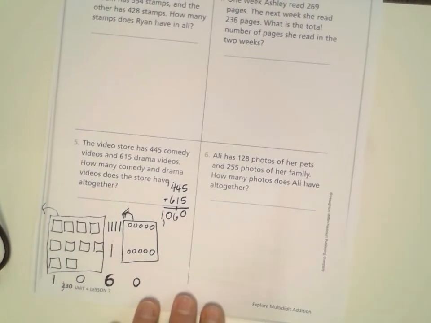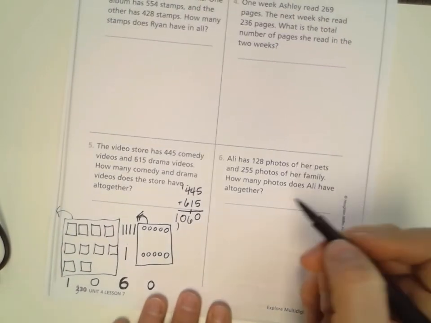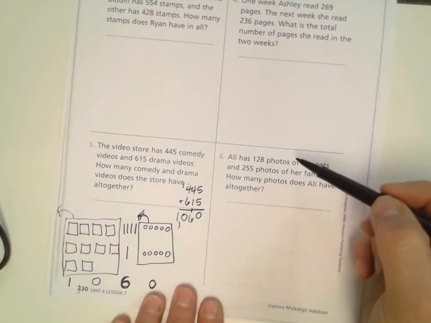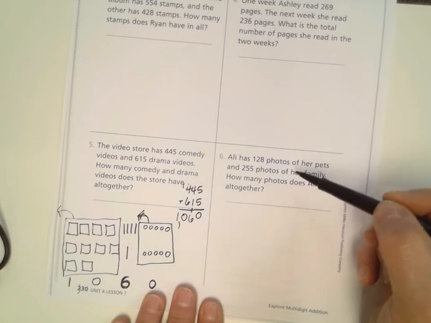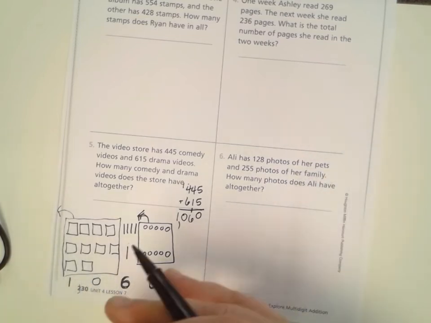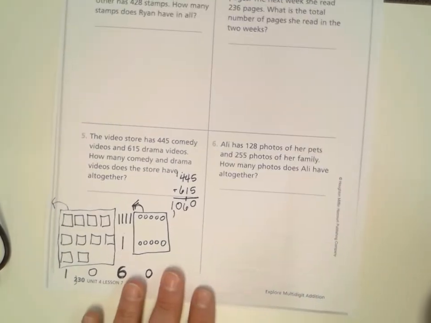All right, let's see on this one. Let's not make any mistakes on this one, right? All right, so Allie has 128 photos of her pets and 255 photos of her family. How many photos does Allie have all together? All together, telling us in this case, we're putting them together, so we're adding.